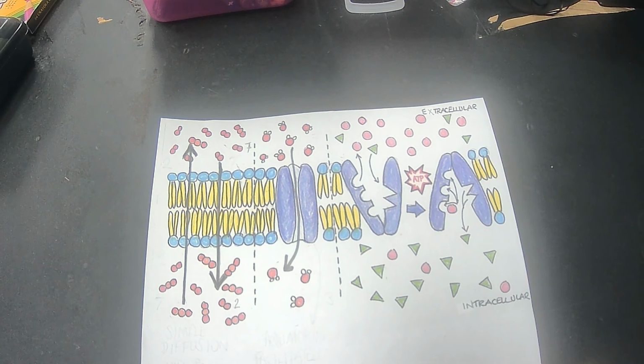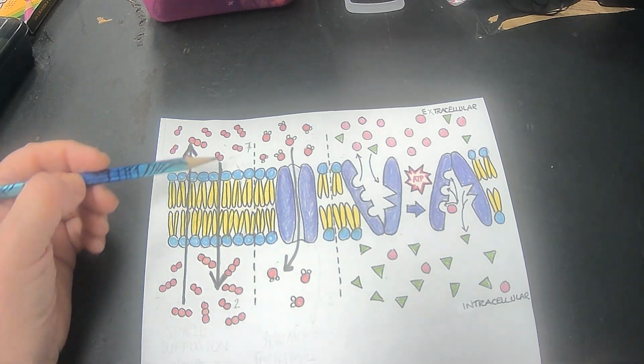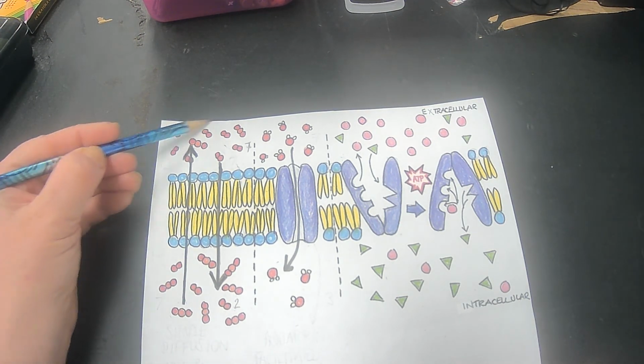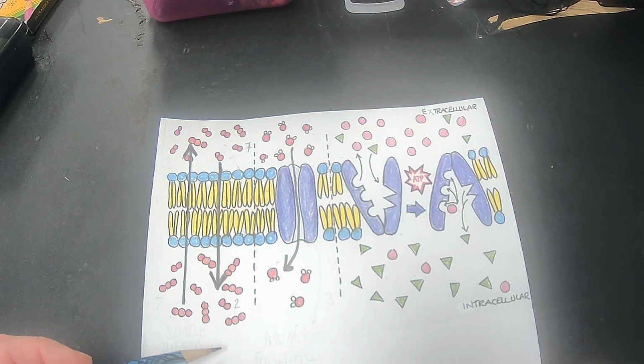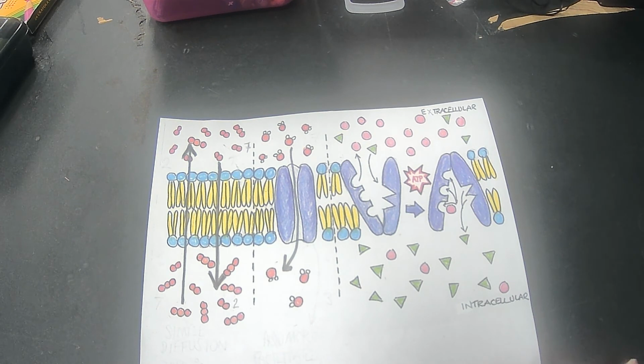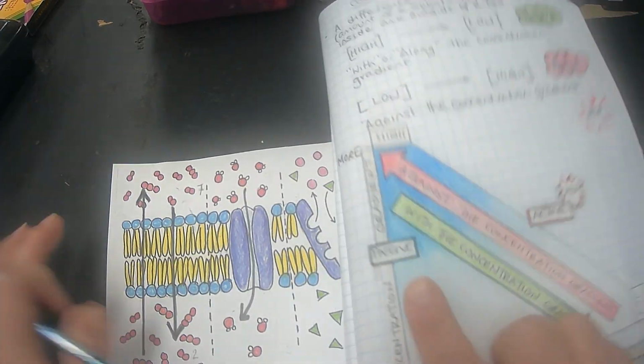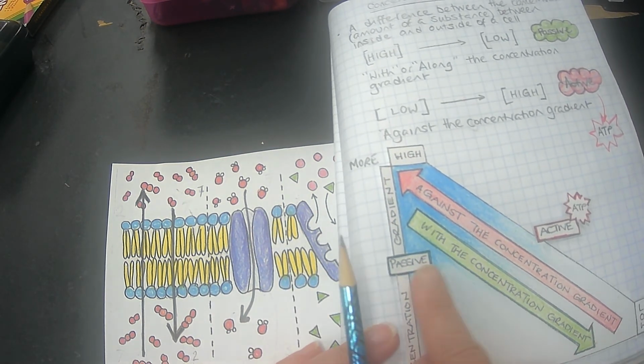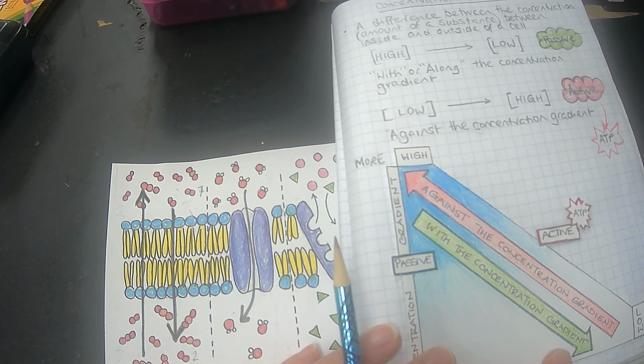Okay? Now, look at the arrow. It's going from the high number to the low number. We're going from where there's more oxygen to where there's less oxygen. And that, if you remember from when we did our concentration gradient, okay, we'll see this over here. When we go from a high number to a low number, we are going with the concentration gradient.